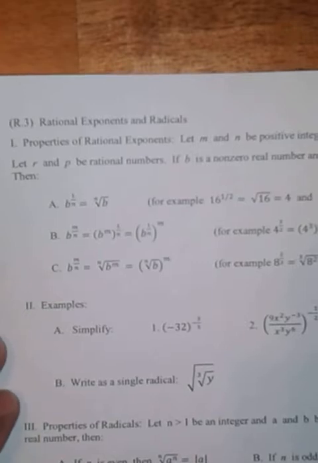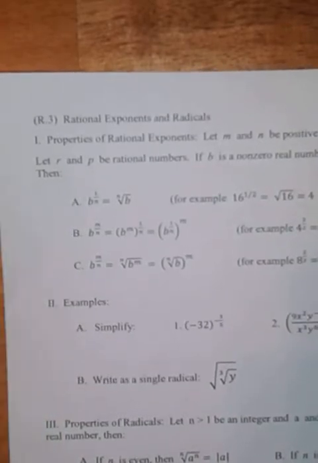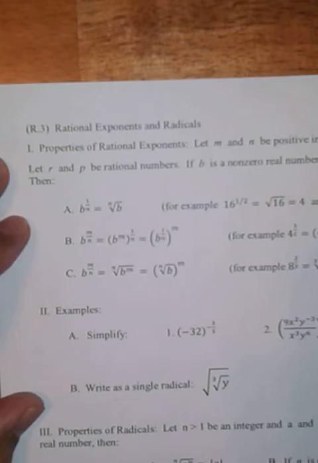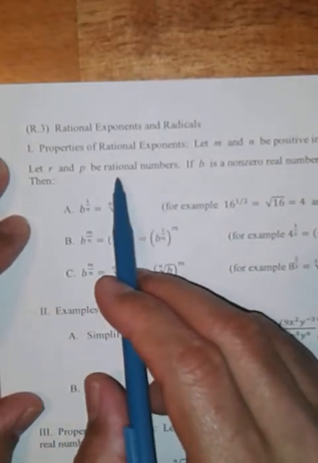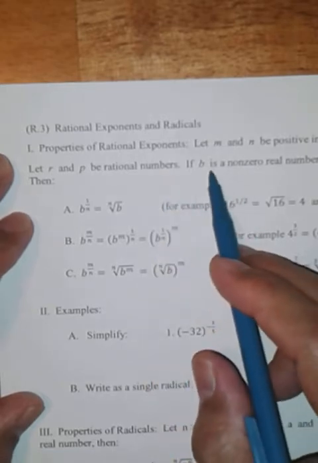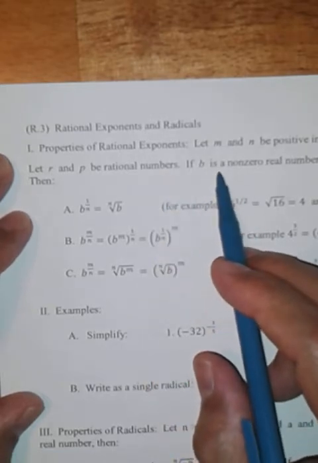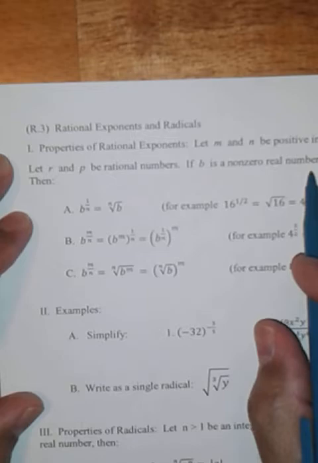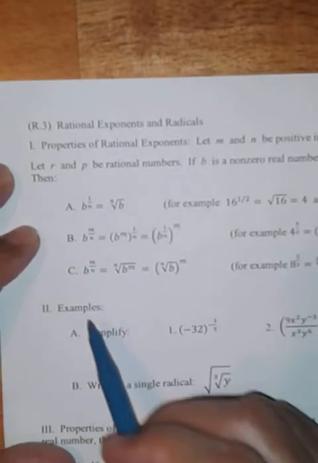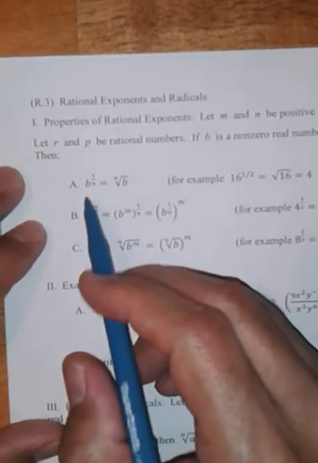Let us go on to R3, rational exponents and radicals. Okay, so properties of rational exponents. Let m and n be positive integers with m over n in lowest terms, the fraction m over n in lowest terms, and n greater than or equal to 2. Let r and p be rational numbers. Rational just means fractions, by the way. If b is a non-zero real number, and each expression is a real number, then the rules that are listed there apply. Let's read through them.